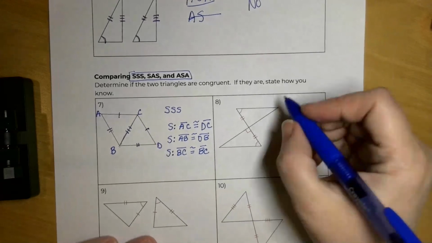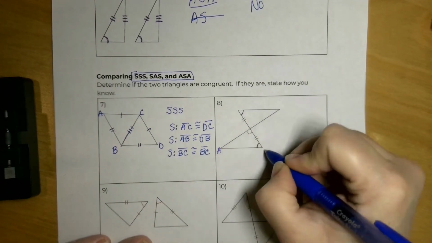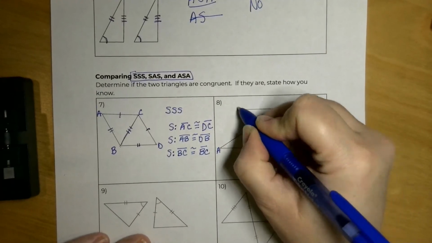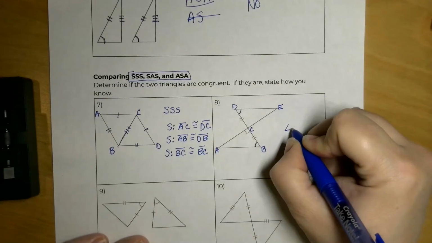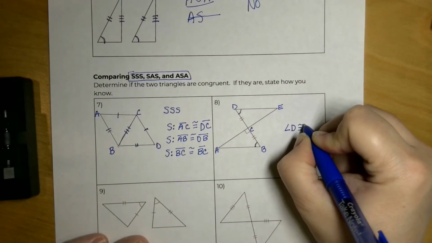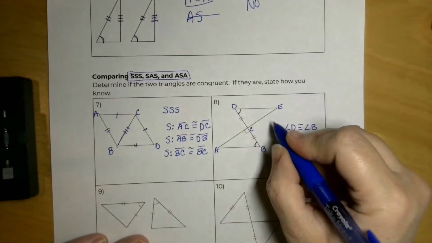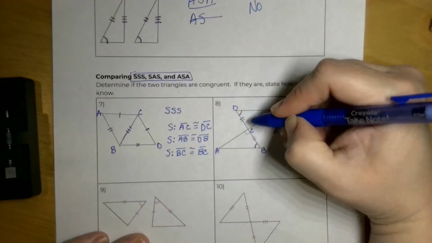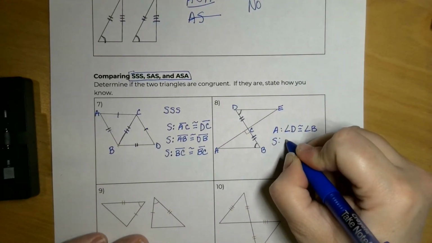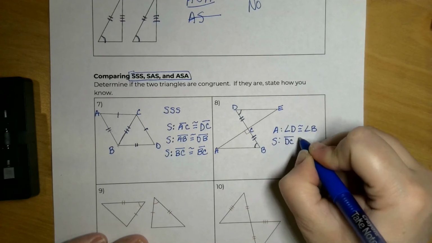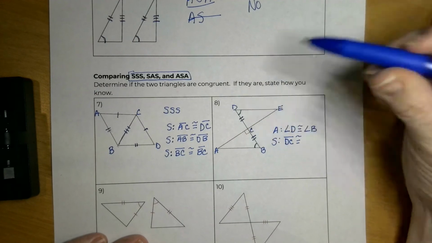Let's see. How about over here? I have an angle. Let's put letters in here. A, B, C, D, E. So I could say angle D is congruent to angle B, and that's an angle statement. I also have a side marked congruent. So I can say there's a side, and it looks like I can say DC is congruent to, starting at the one with the arc, that would be BC.